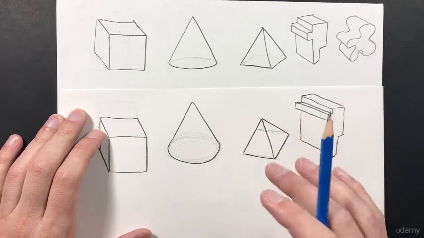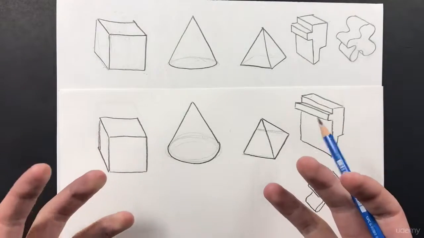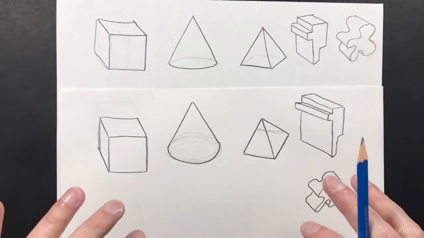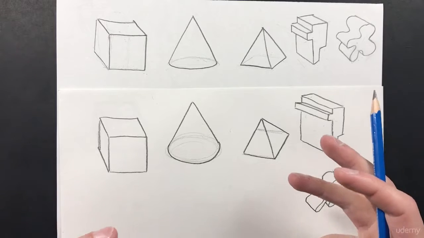This is very important when you're drawing out of your head, is to understand how to draw things in different angles. And the more you draw from life, the more you're going to understand perspective and how to draw from those different angles.